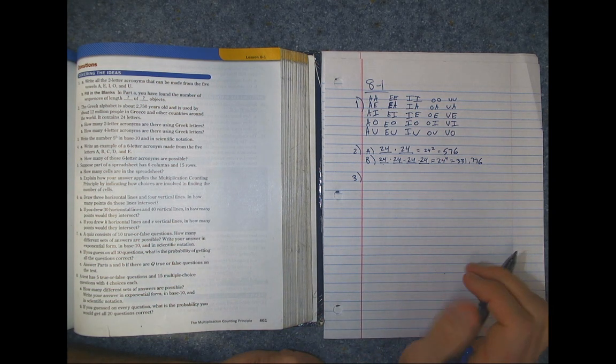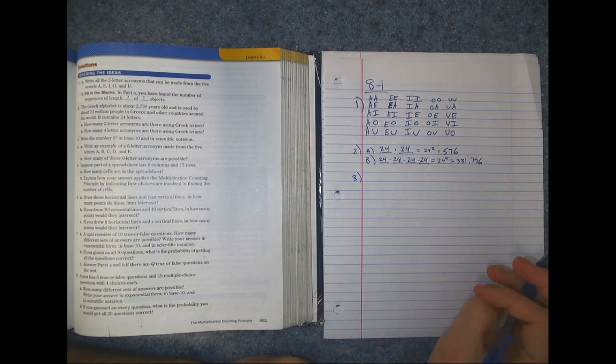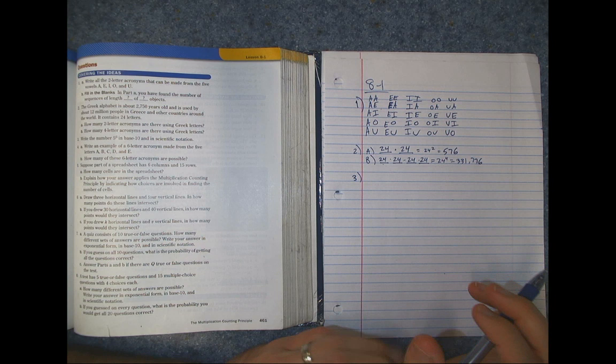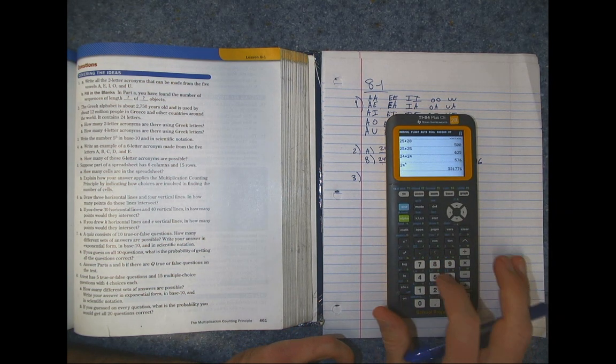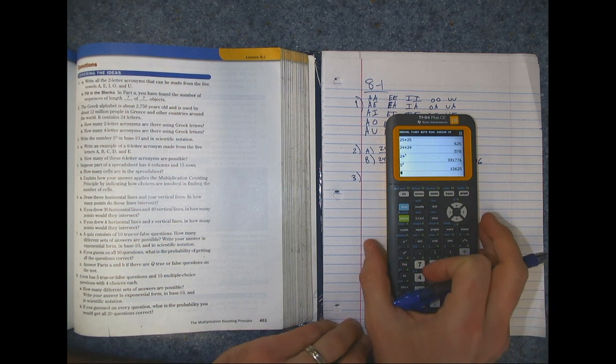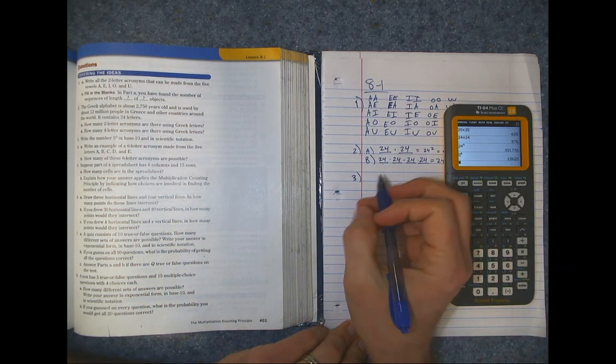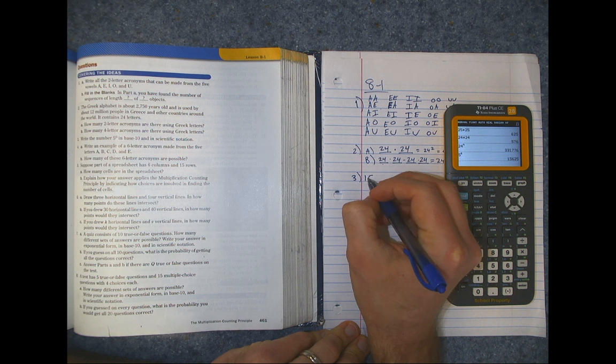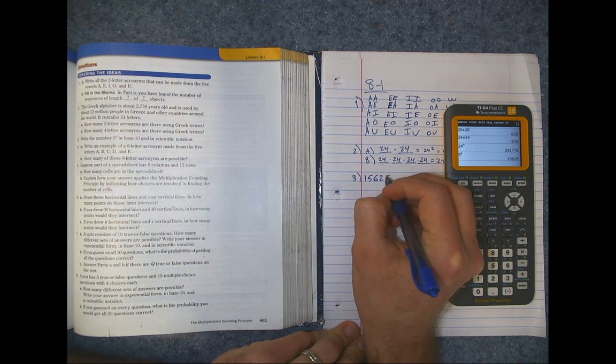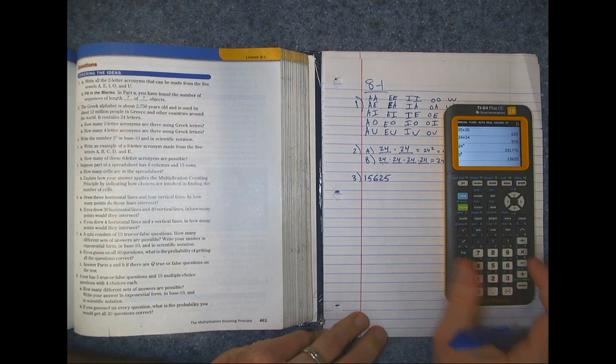All right, question number 3. We're going to write the number 5 to the 6th in base 10, which is also standard notation. Base 10 is what we're used to, regular numbers, and also scientific notation. So first thing we're going to do is go ahead and raise 5 to the 6th power. So that's your standard notation right there. Also known as base 10.